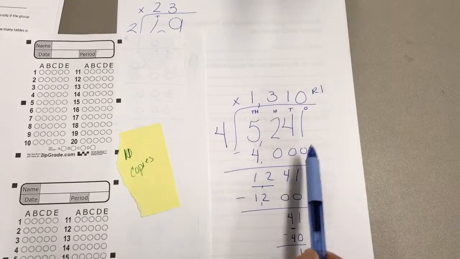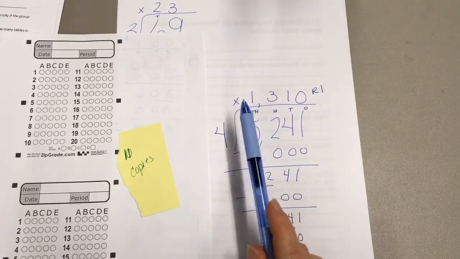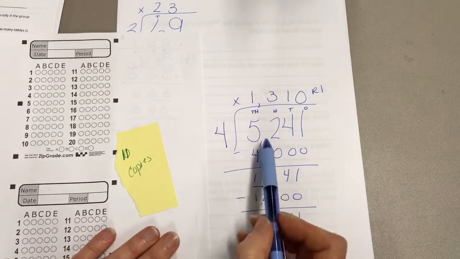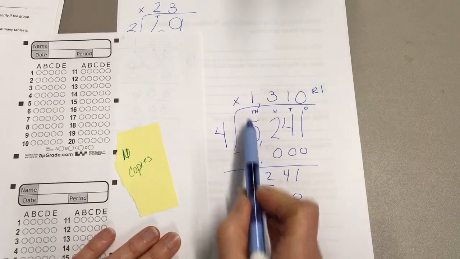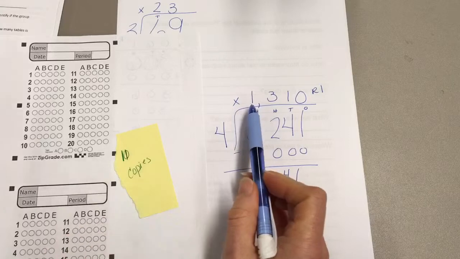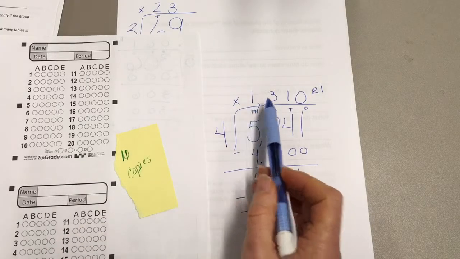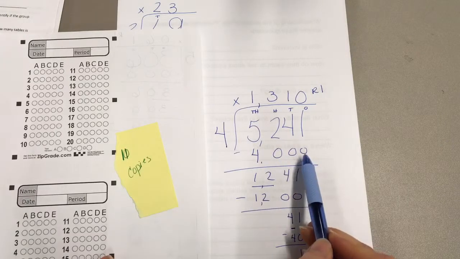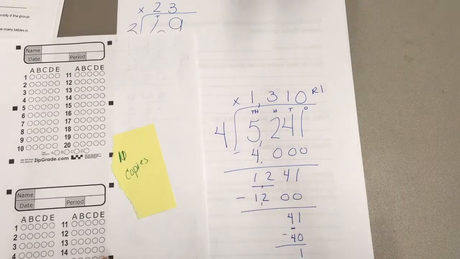Alrighty, if you divided this out, you should have gotten 1,310, remainder 1. If you didn't get that, you probably should raise your hand for some help. What I did is I took my 5,000s, notice I labeled them, divided by 4 groups, put 1 in each group. If I count by 4s, I get 1. 1,000 times 4 is 4,000. Subtract it, I get 1,241.